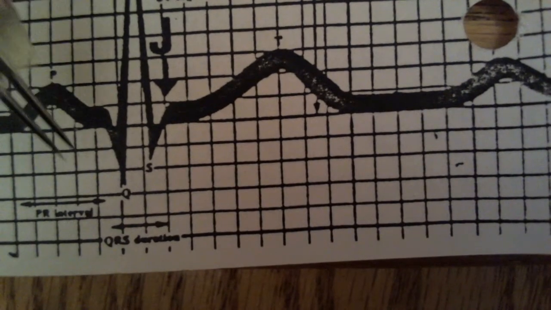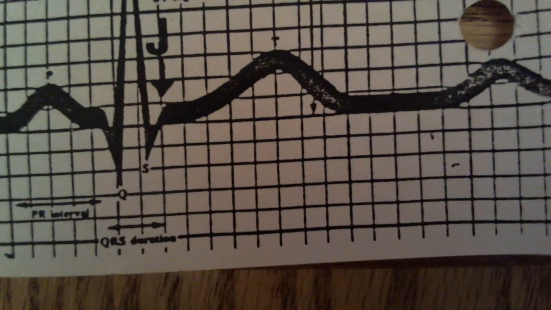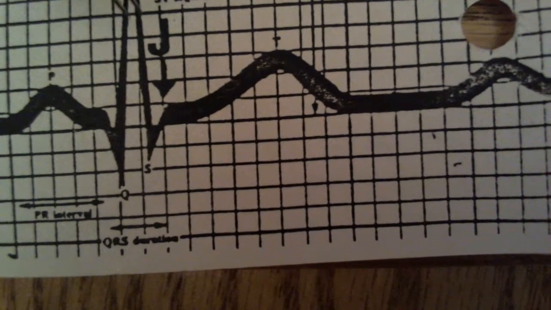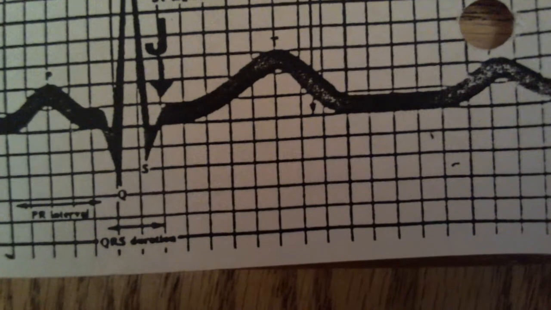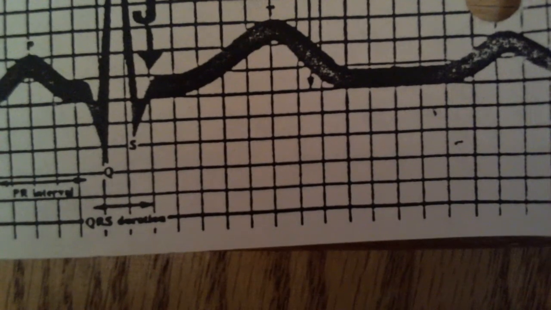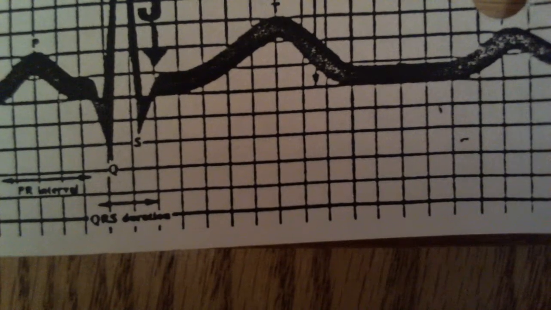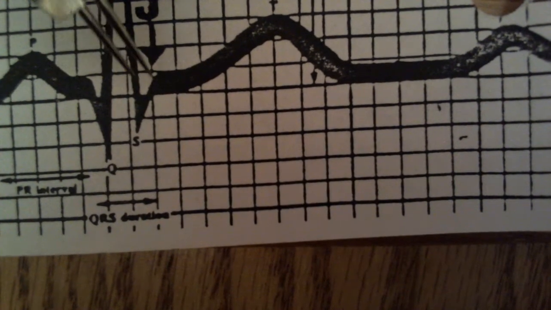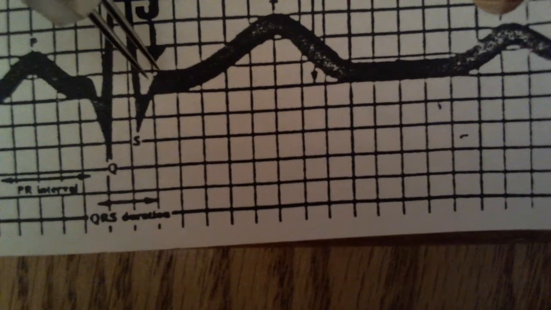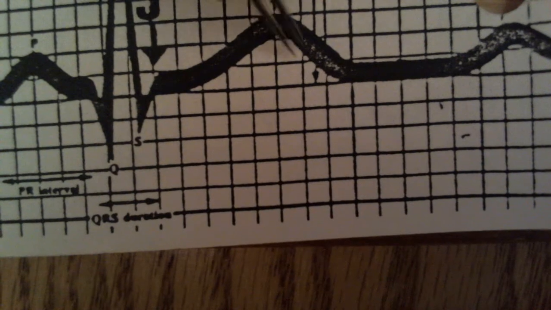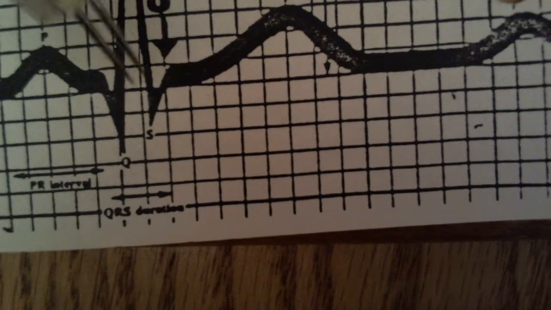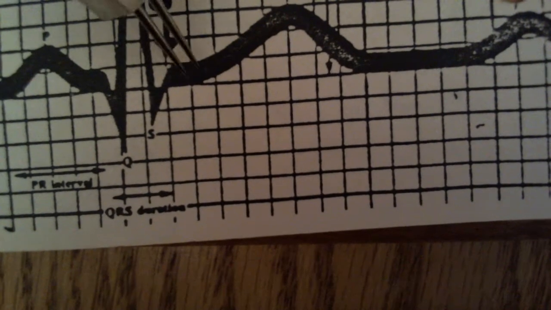We have a Q, R, S, and then what we haven't really talked about is the J point, and the J point just is where the S wave meets the beginning of where the T is going to upslope, and this is where your ST segment is. It's like the opposite of a PR interval.